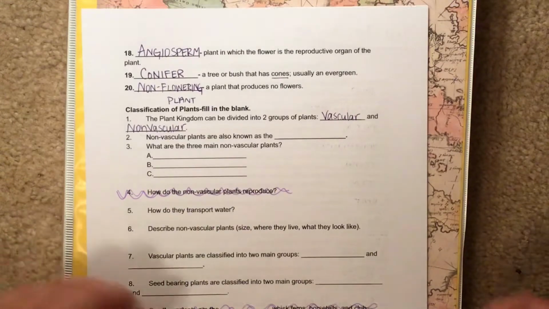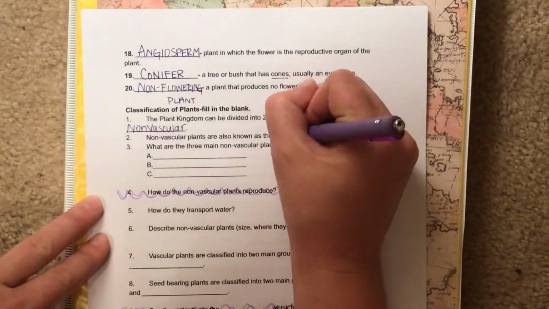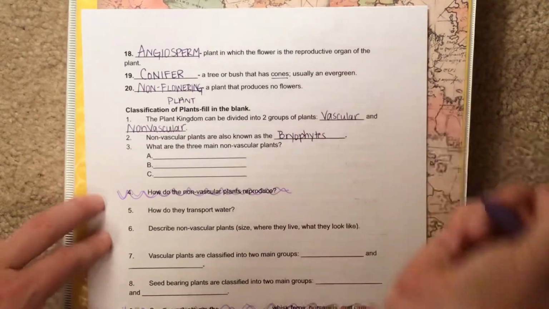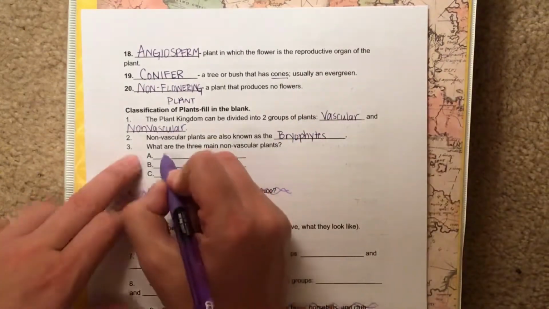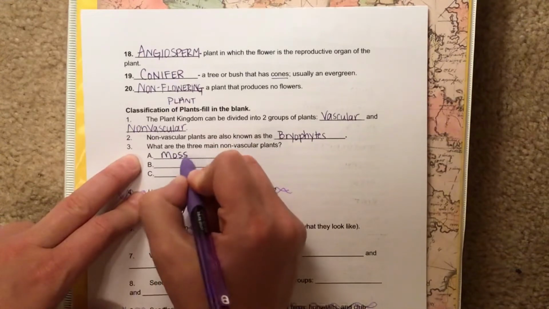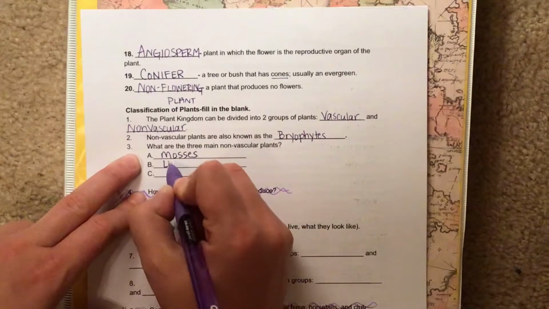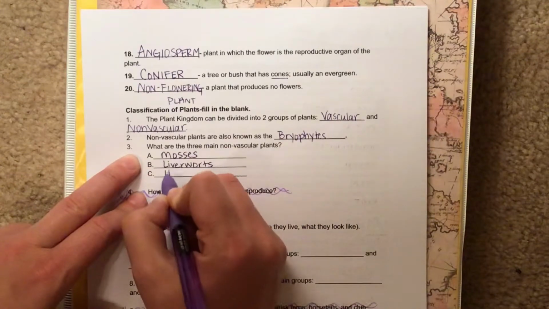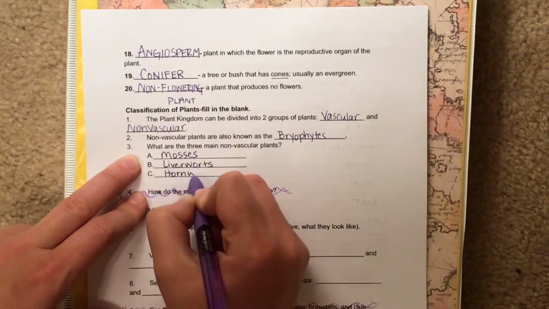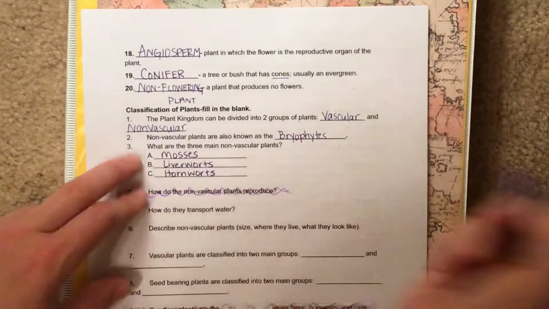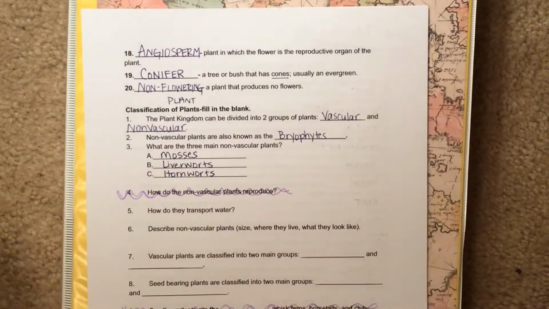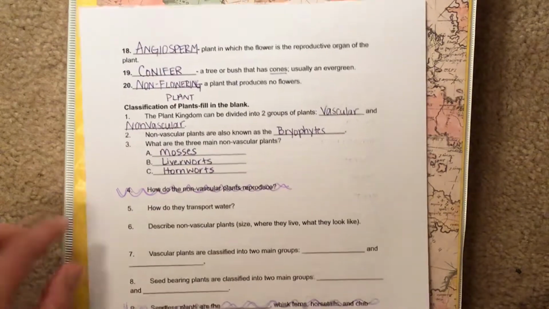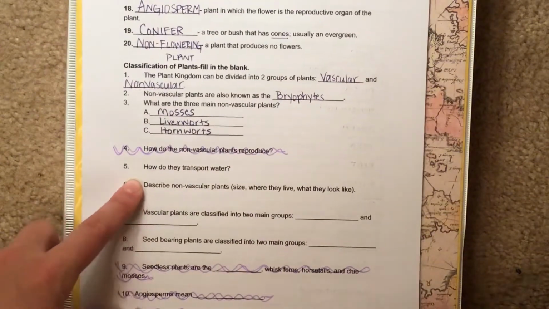Non-vascular plants are also known as the bryophytes. The three main non-vascular plants are mosses, liverworts, and hornworts. And then how do they transport water? They absorb water directly into their cells.